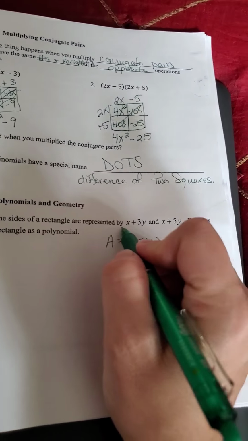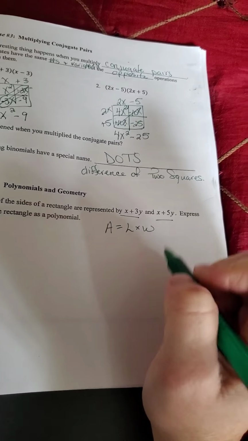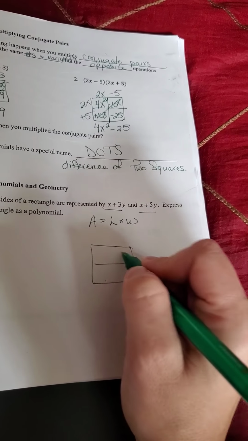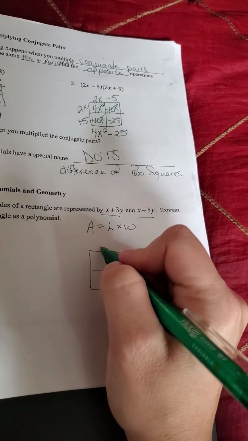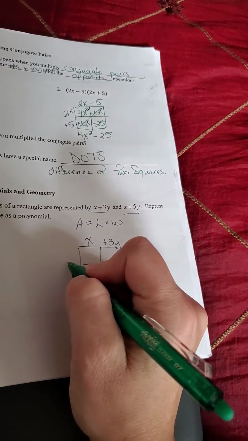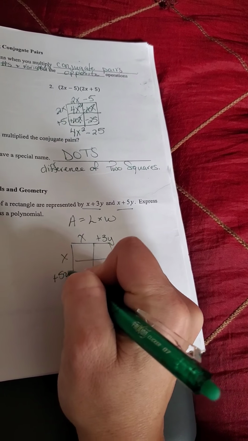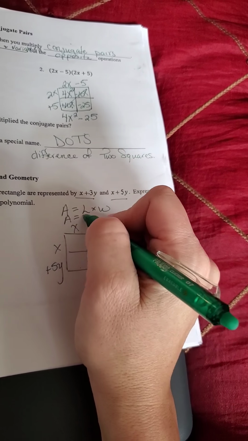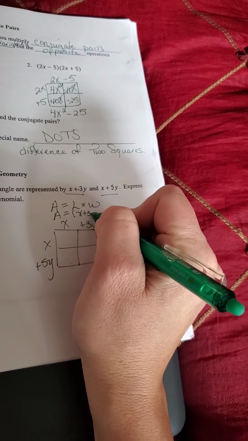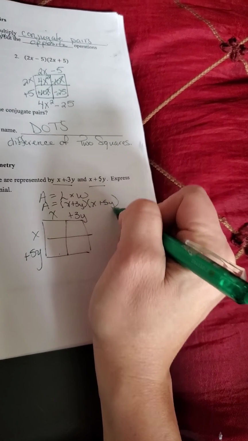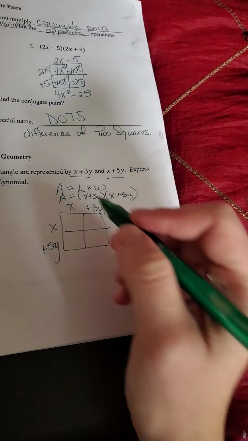So, length times width. We have a length, we have a width. They're both binomials, so we are going to make ourselves a 2 by 2 box and fill it in. There's x plus 3y and x plus 5y. I got this because area is length times width, so it's going to be x plus 3y times the width, x plus 5y. Now let's work it out and see what happens.